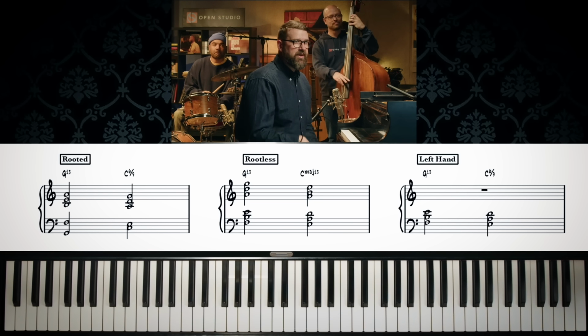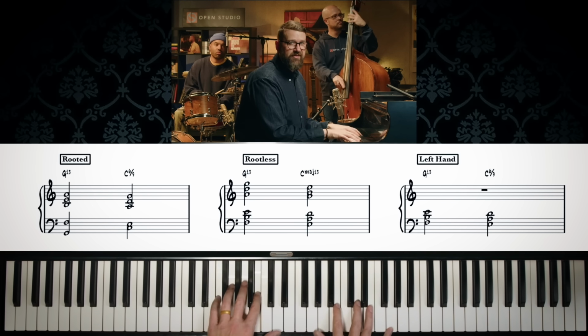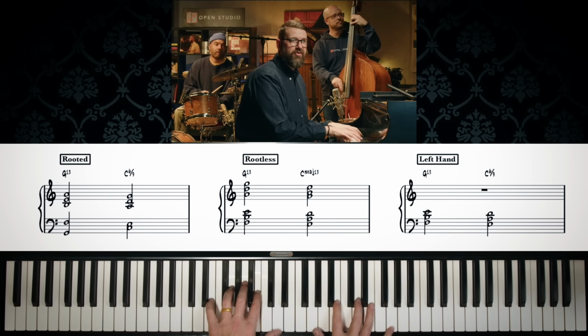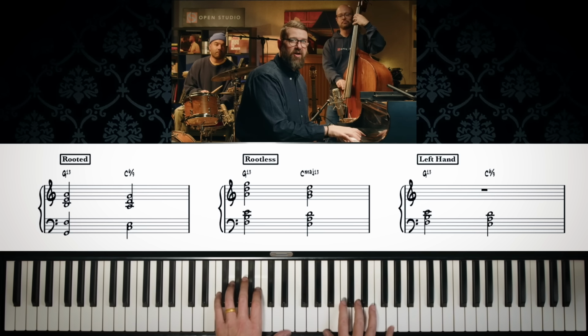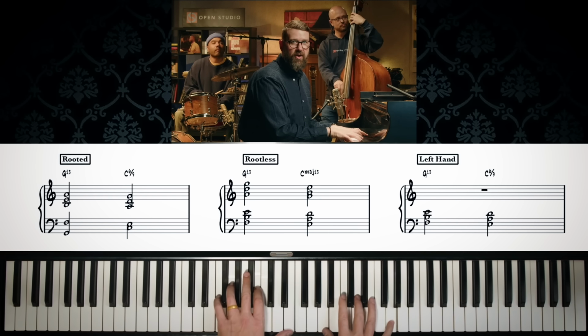Now, even though Bob's playing the roots, we could also play rootless. Let's check out our second measure here. These voicings work great, again, for this G with the 13 and the 9, but all just natural, in the scale, no alterations, dominant.